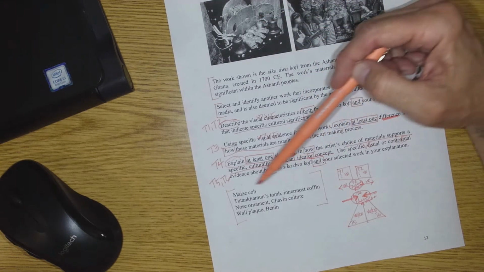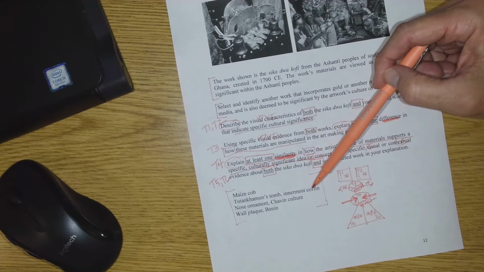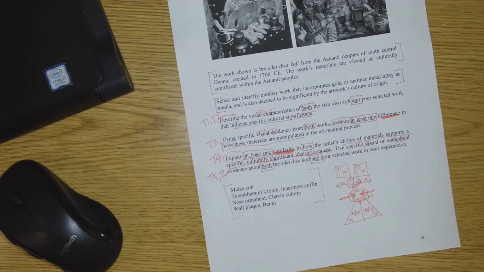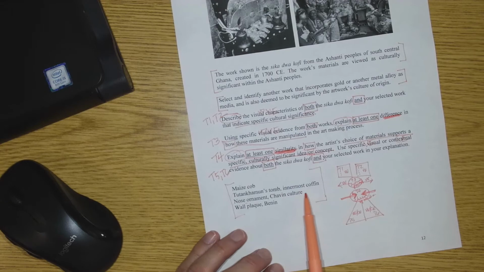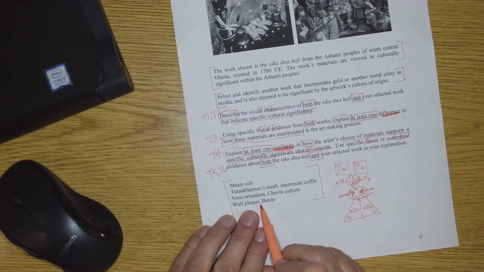The coffin, its role in the tomb means that it's playing a large role in the afterlife. And it has to be solid. I mean, literally solid. This is what protects the mummy of the pharaoh. And if the mummy is messed up, then the pharaoh doesn't get to go any farther than his Ka statue, right? The wall plaque in Benin, this was an oral culture.